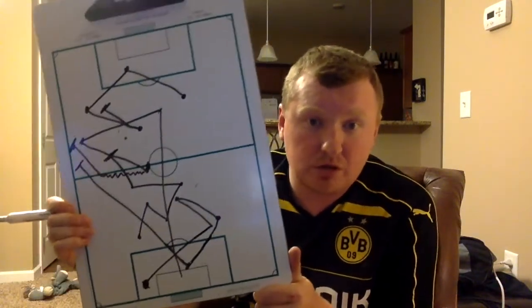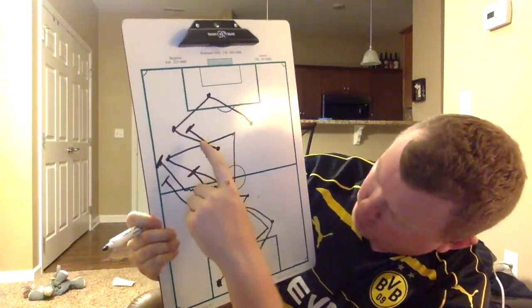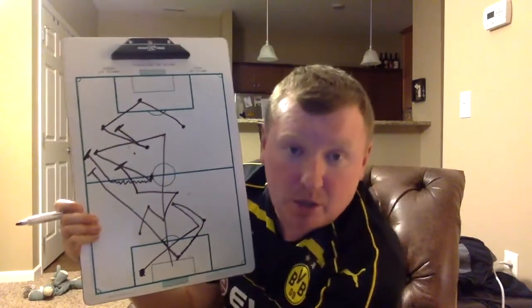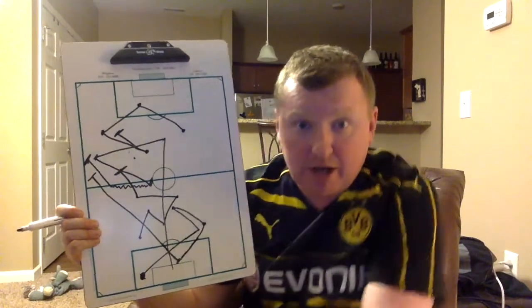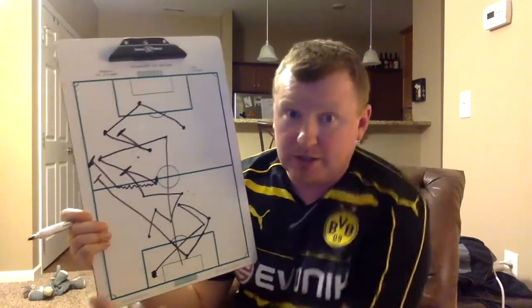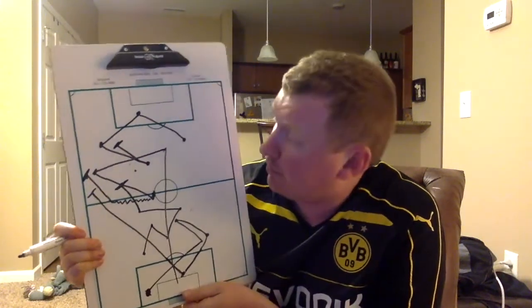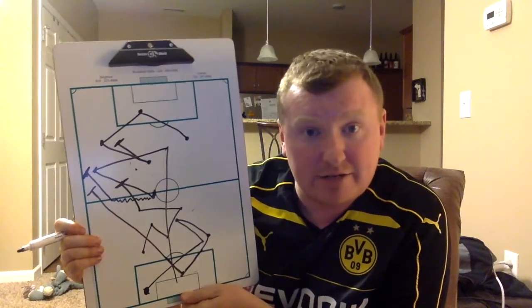So far, we are 20 minutes in. We're up 1-0. And we have had 1, 2, 3, 4 possessions of more than 3 passes. It was a good individual play by Michael Bradley. But right now you can tell the trend that we can possess the ball on the left side of the field. What's the right side of the field doing?